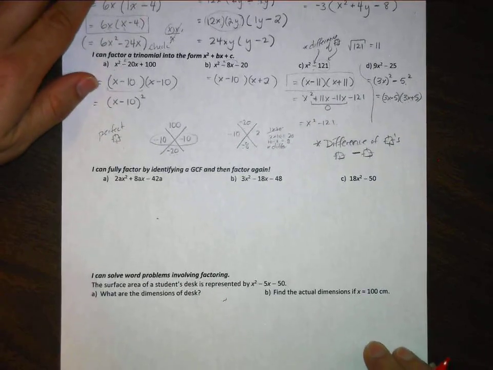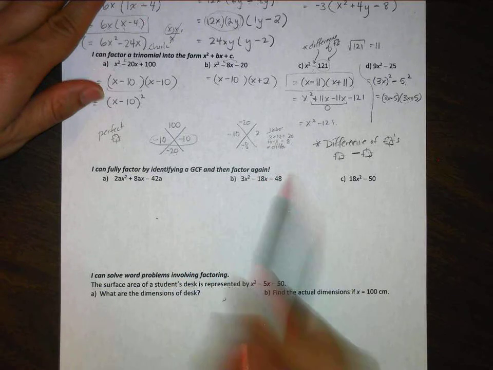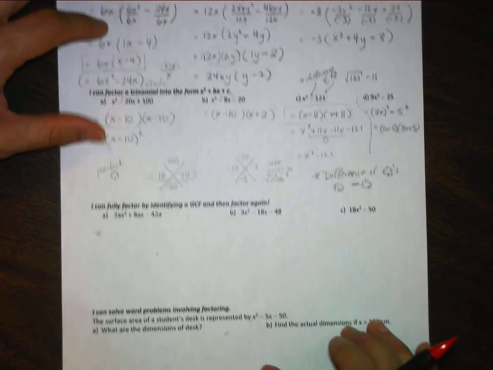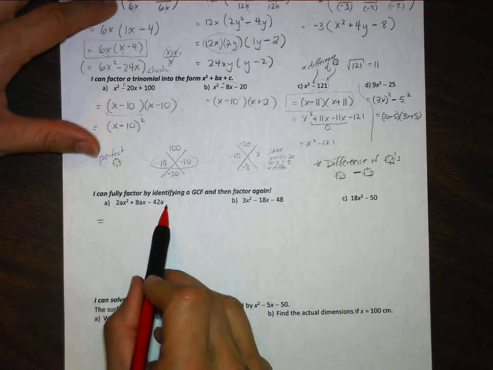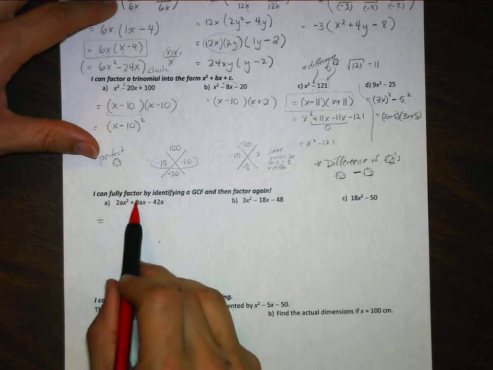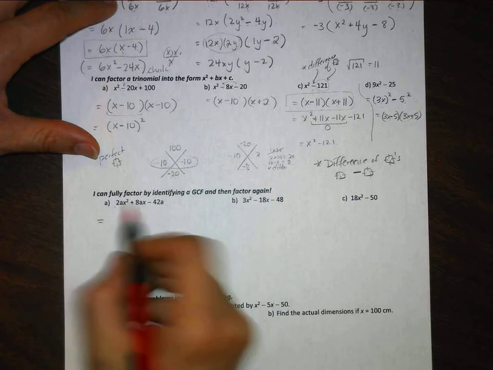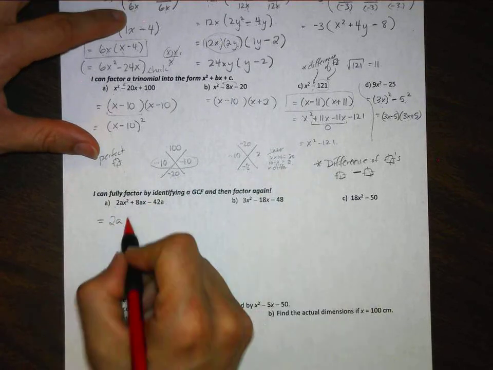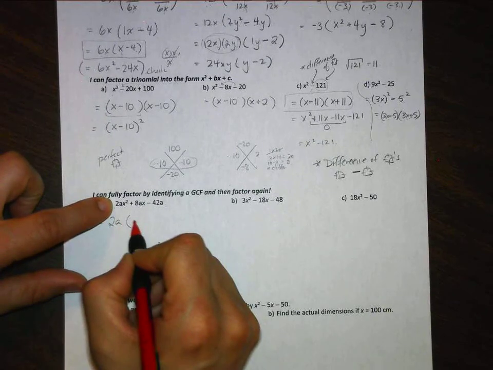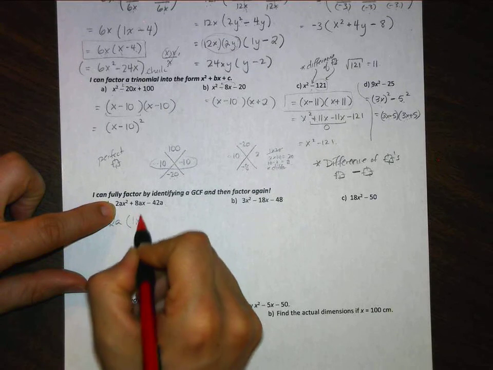All right, I can fully factor by identifying a greatest common factor and then factor again. So this is combining what we've done in these two sections here. First, I'm going to look at this and say, hey, there's a's in all of them, and 8 is an even number, and 42 is an even number. They're all divisible by 2a. So I factor out a 2. 2 divided by 2 is 1. 8 divided by a is 1, and I'm left with an x squared.